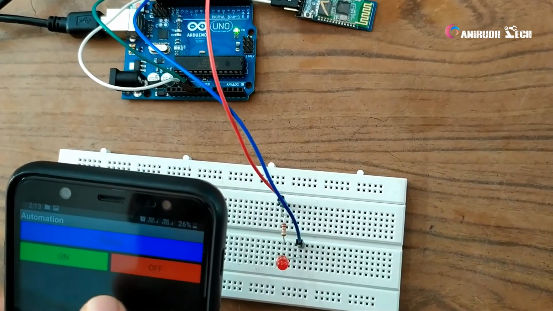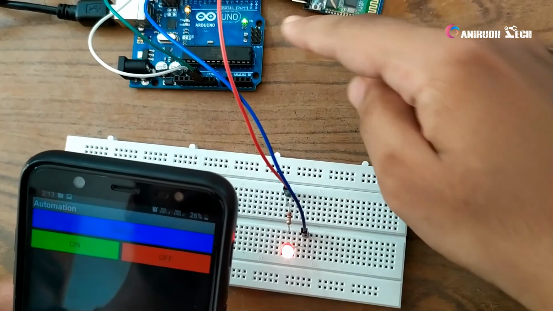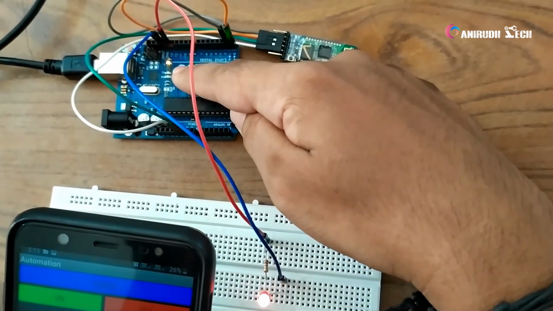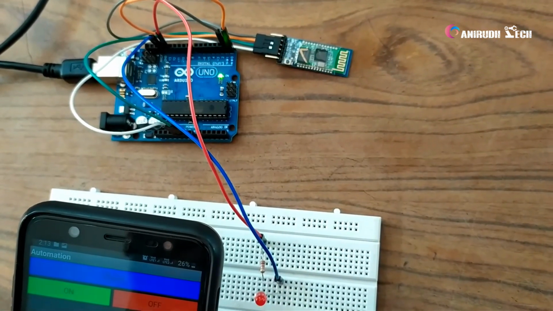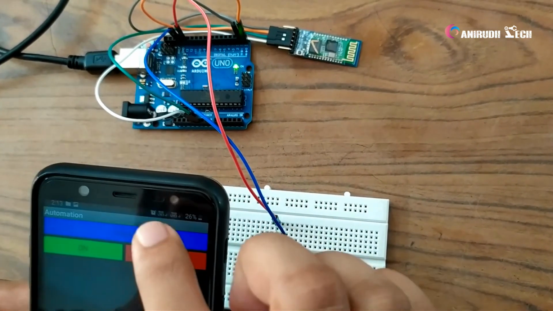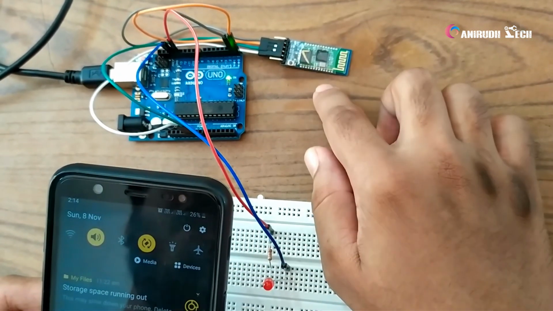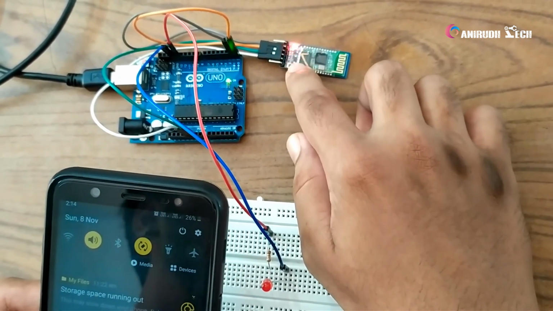You can see here. Also, you can notice that the built-in LED of the Arduino Uno is turning on and off accordingly. That is because we have connected our LED to digital pin 13 of the Arduino. Now I am just turning off my Bluetooth. Now you can notice that the LED starts blinking on the Bluetooth module.